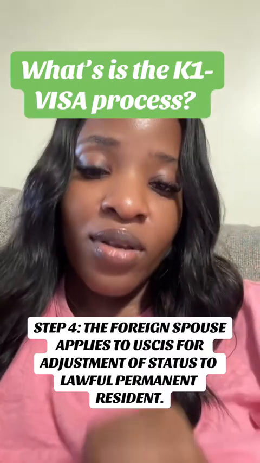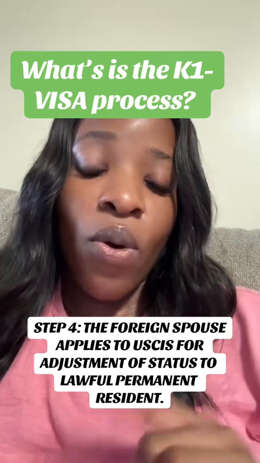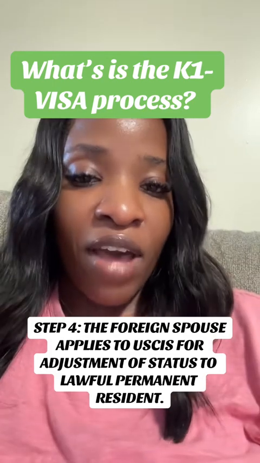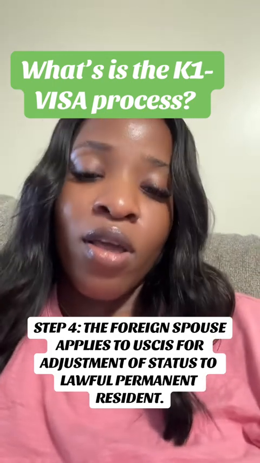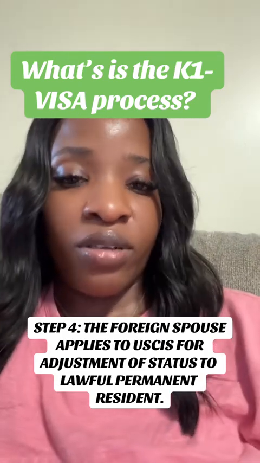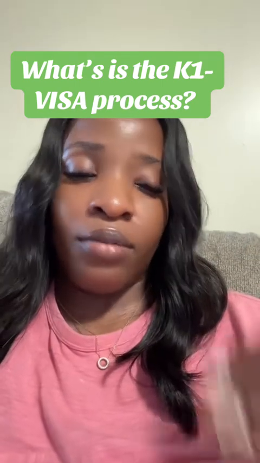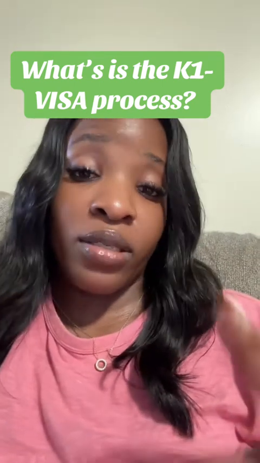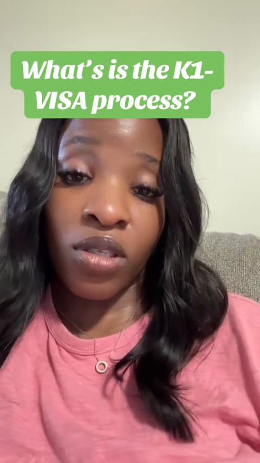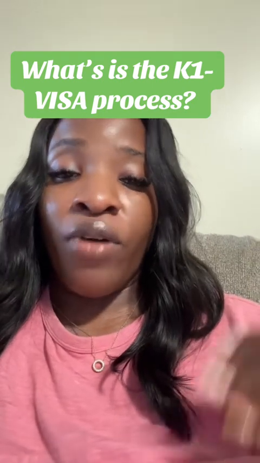Step 4. After they're married, the US citizen spouse will now have to apply for adjustment of status, which is Form I-485, to get their permanent resident card. So they have now been married. It's now time to adjust his or her status. After you send that application in, USCIS will do their background checks again on both parties, the US citizen and also the US citizen's spouse. After that entire process, they'll be granted a green card.